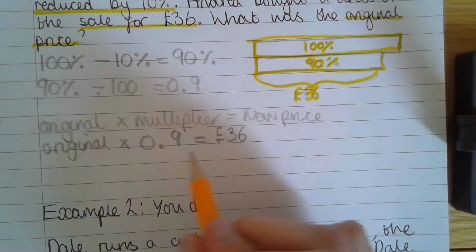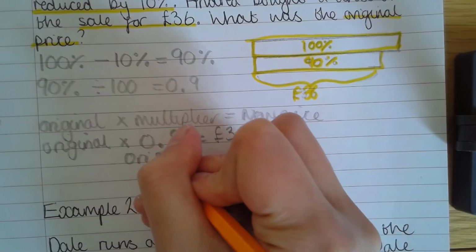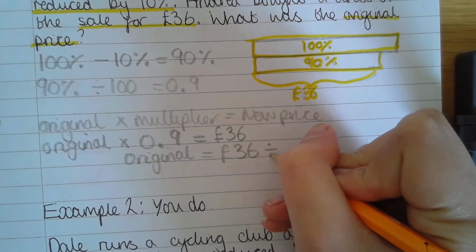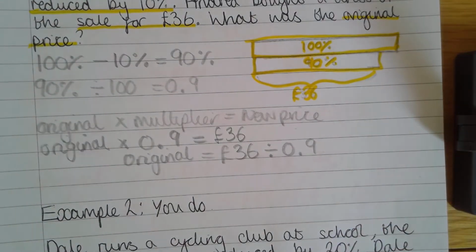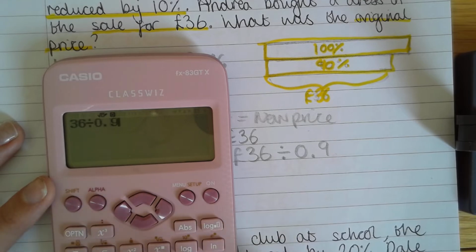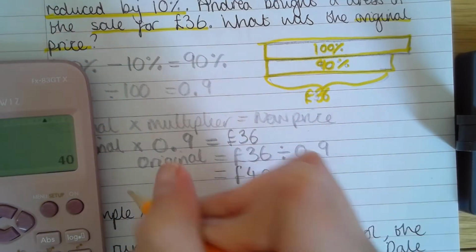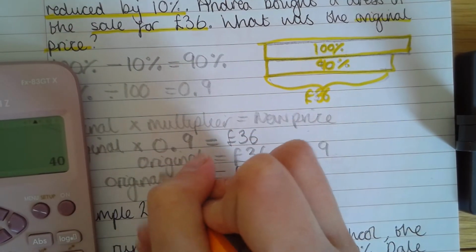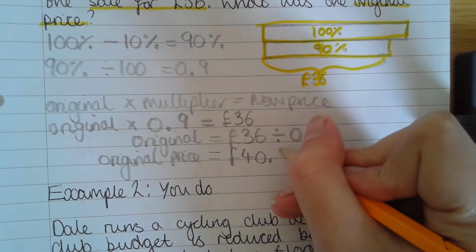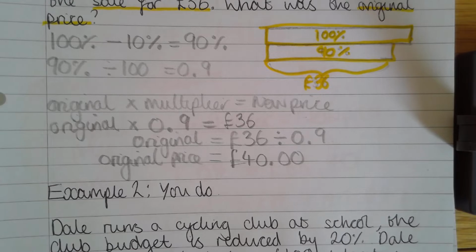Like we said, when we change the subject, we want original price, so we've got to divide by 0.9. So the original price is £36 divided by 0.9. Okay, you can use your calculators. So £36 divided by 0.9 is 40. So the original price, I'm going to write it all out for this last step, the original price is £40. You can always put £40.00 because we're working with money. That's okay, putting 2 decimal places for 0.